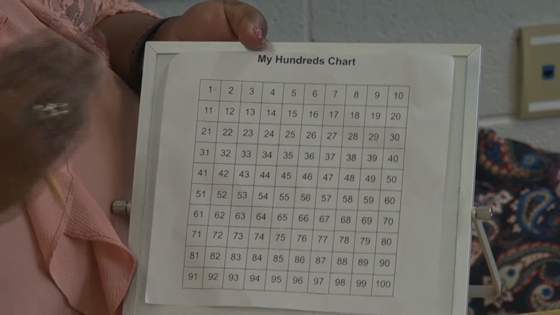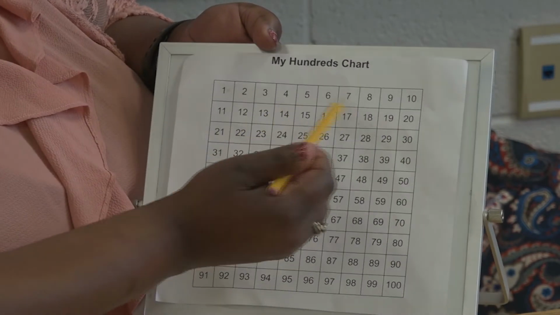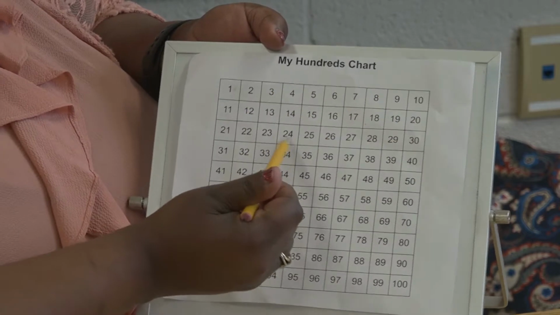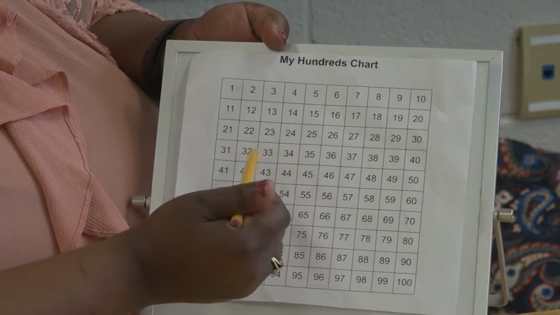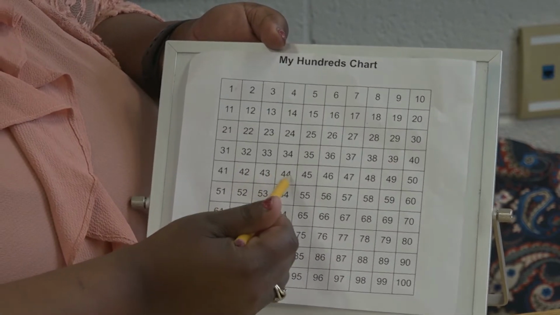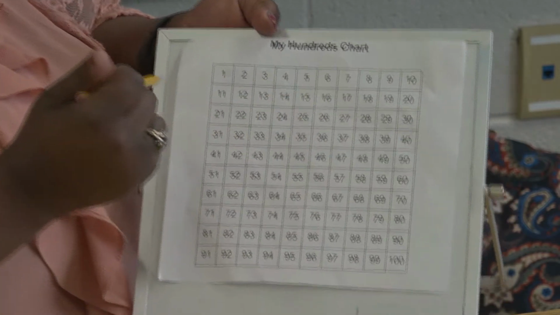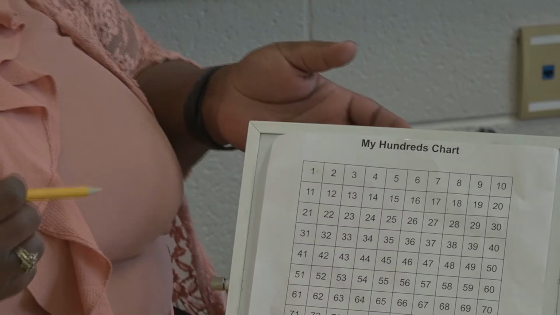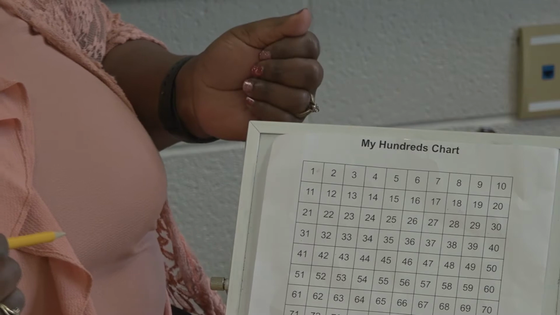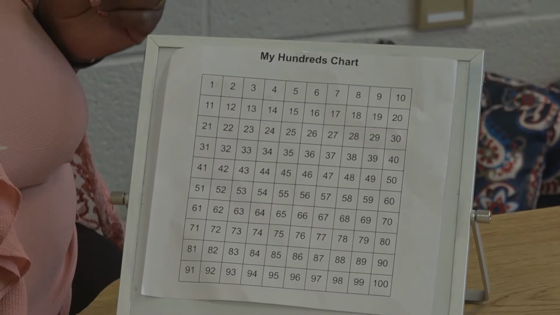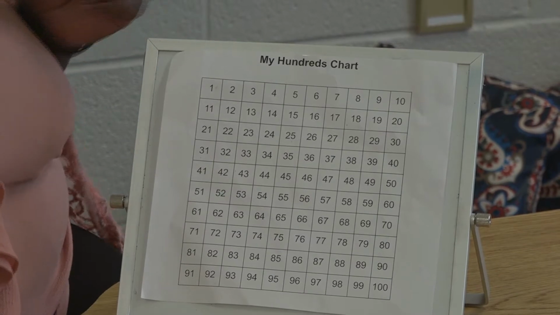Okay, let's begin. 4, 8, 12, 16, 20, 24, 28, 32, 36, 40, 44, 48. Did you think we were going to stop at 48? I bet you did. Why do we stop at 48? Because 4 times 12 equals 48.